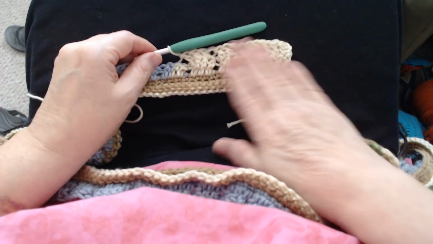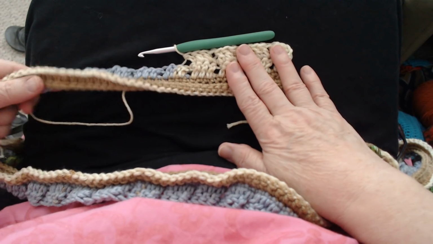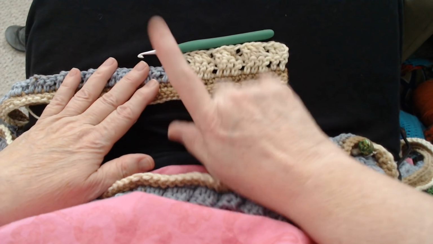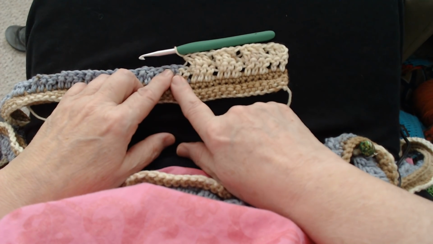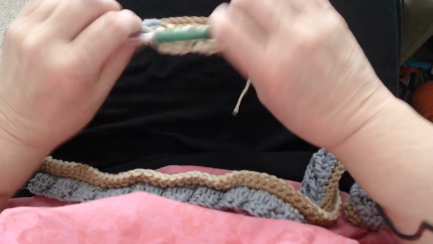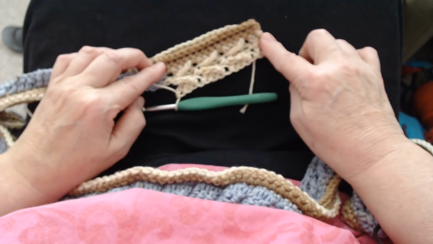So what we do is we do this all the way across, and that's triple, then double crochet in your 3 skipped stitches in the front of it, so that you can get this look.